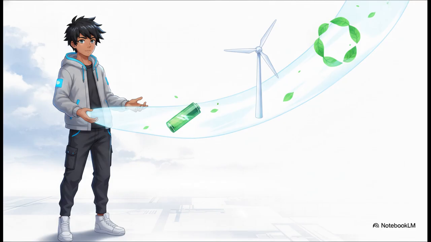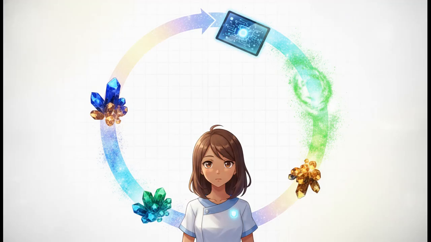It means radically improving battery chemistry so we can store renewable electricity way more efficiently. It means reducing wasted energy across the board, and honestly, it involves fundamentally shifting how we design products in the first place, creating things that are actually meant for repair and recycling rather than just sending them straight to a landfill. What sustainable chemistry really does is it changes the timeline of how we think.